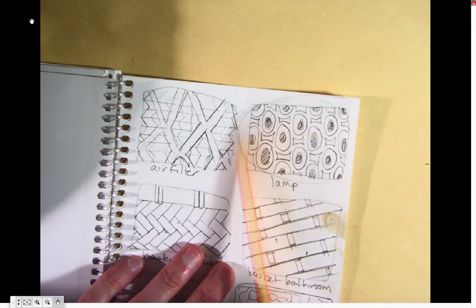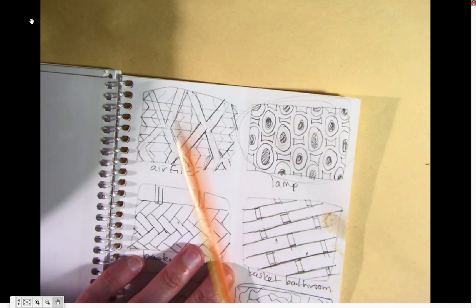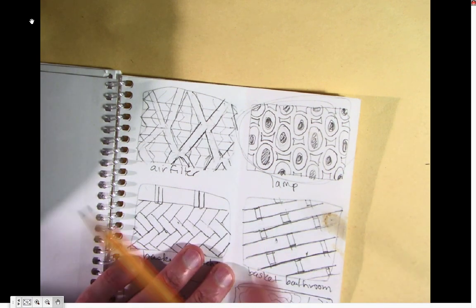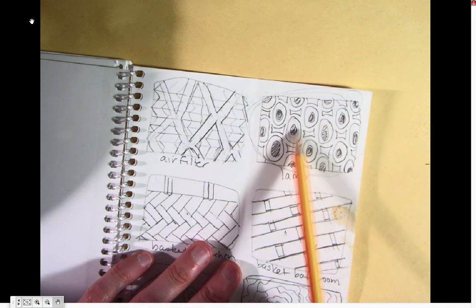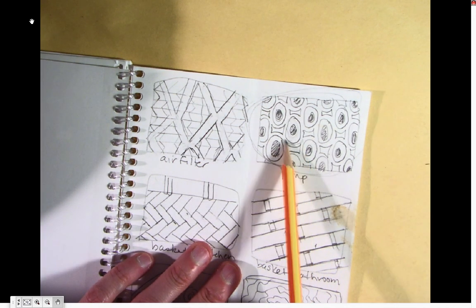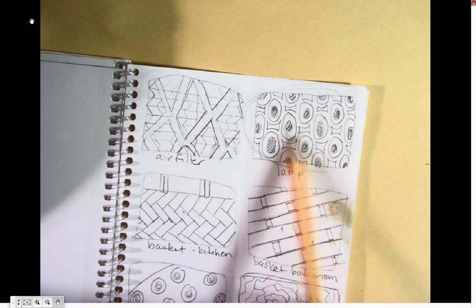So I took my lamp, and these ovals here on my lamp, they actually pop up. Okay, so you can feel them. It's raised off the surface. This black part is a hole through it, and then this part here is like level. So I thought I would make a stamp of this oval.